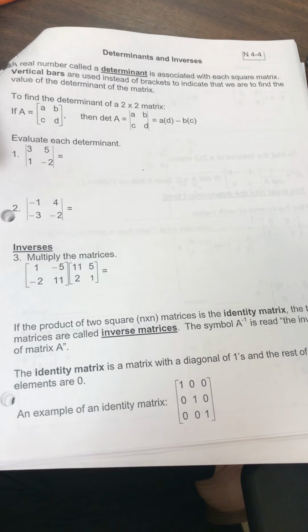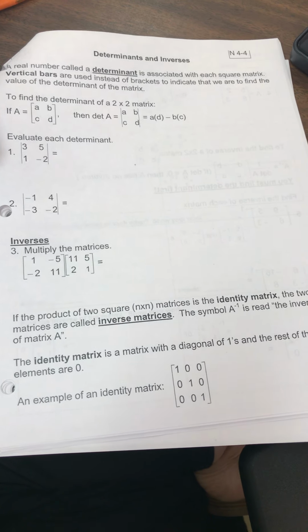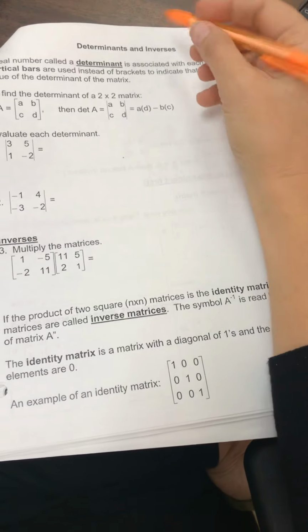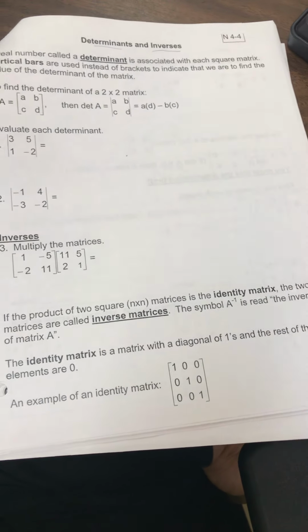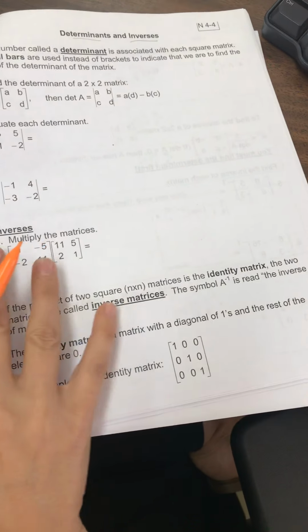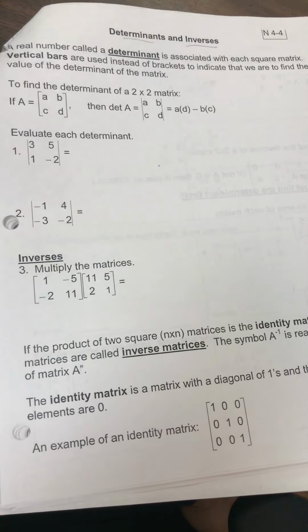Okay, so today we're going to take notes on 4-4. This is called determinants and inverses. So we're still talking about matrices. This is just another way to solve for inverses and determinants using matrices.